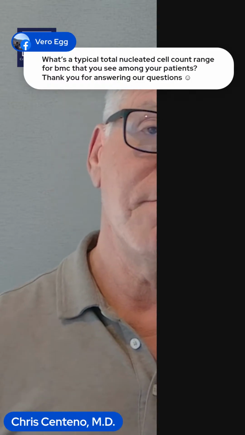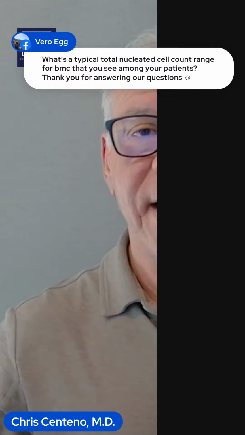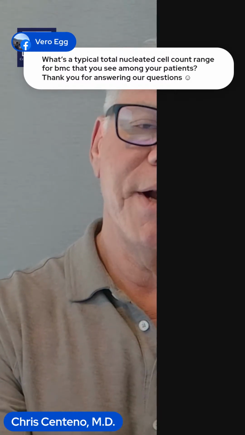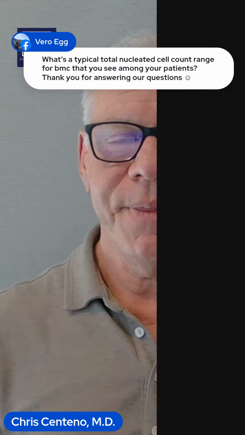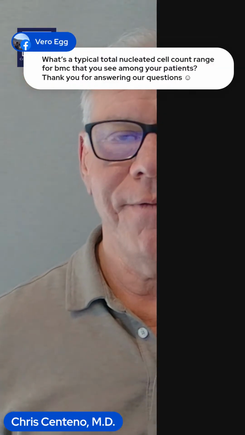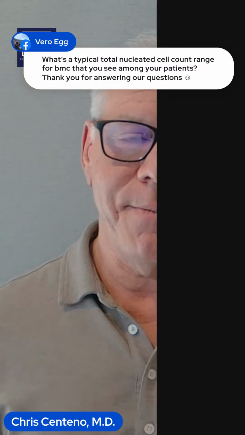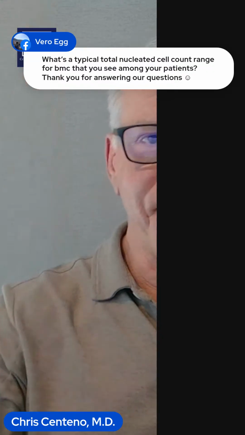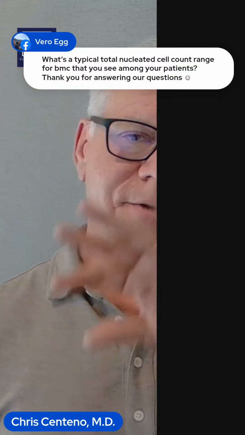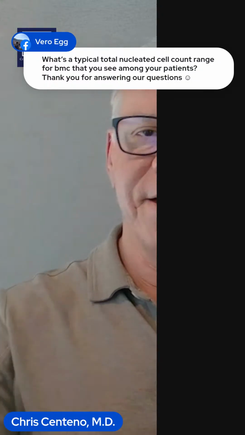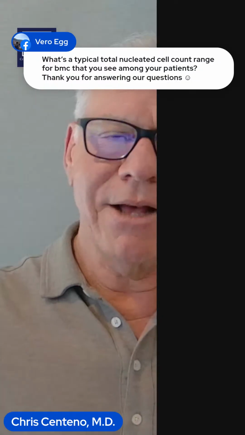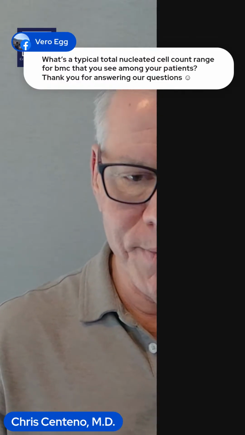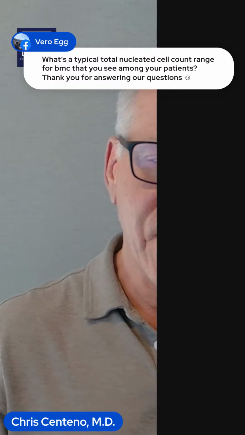So for most patients, total nucleated cell counts are in the 400 million to 1.2 billion range. If we had to create a bell curve for everyone walking through the door, for example, for a PICL procedure, we would see that it peaks probably around 800 million, and it falls off on either side to the 400 million side and the 1.2 billion side, and then tails off. We definitely see numbers smaller than 400 million or larger than 1.2 billion. But that's kind of how it goes.